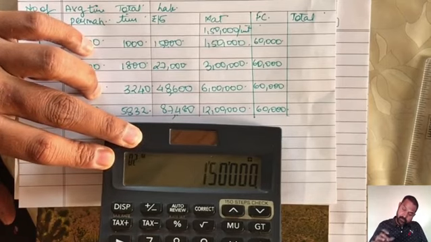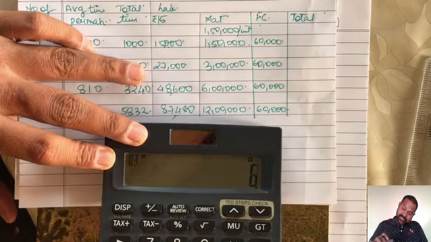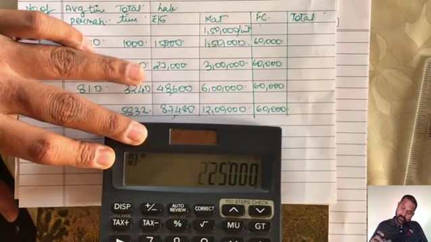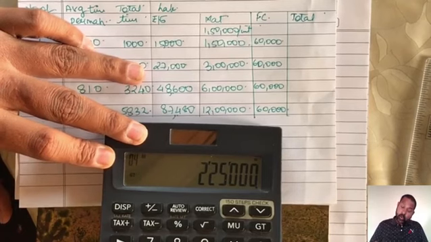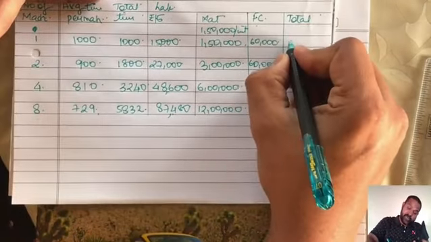I get 2,25,000 rupees. So the total cost of making 1 unit is 2,25,000 rupees.